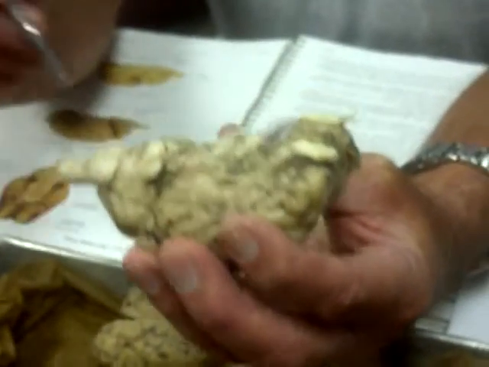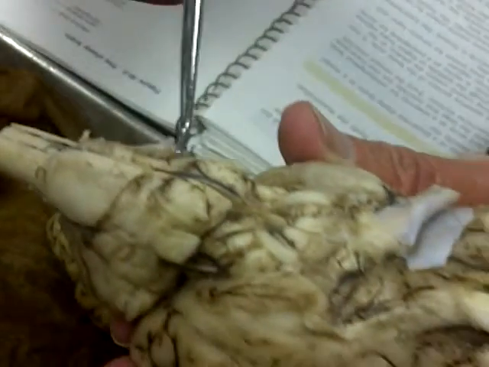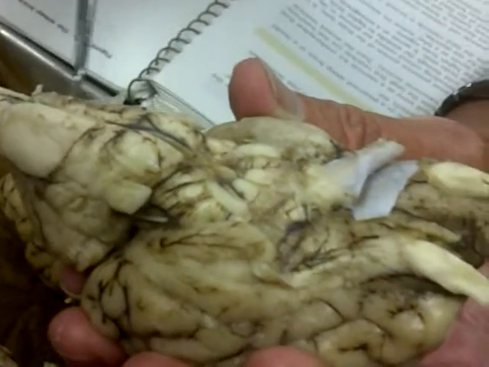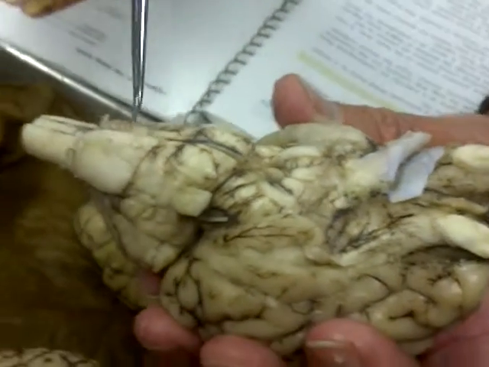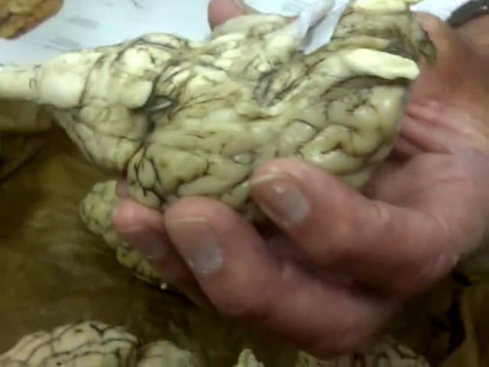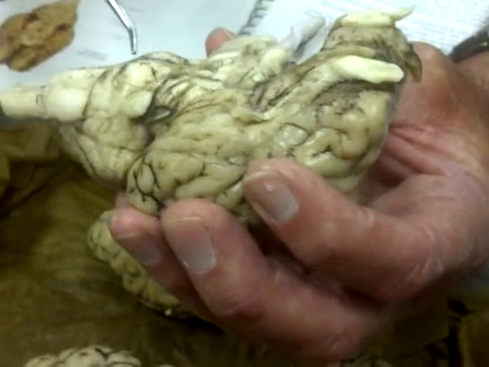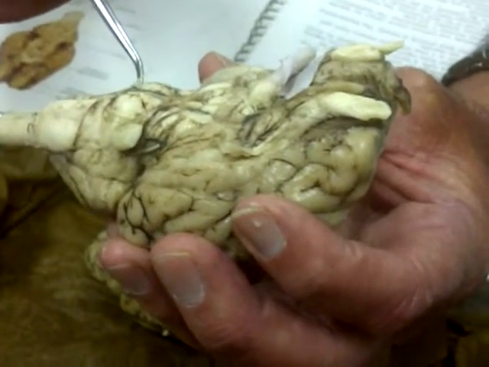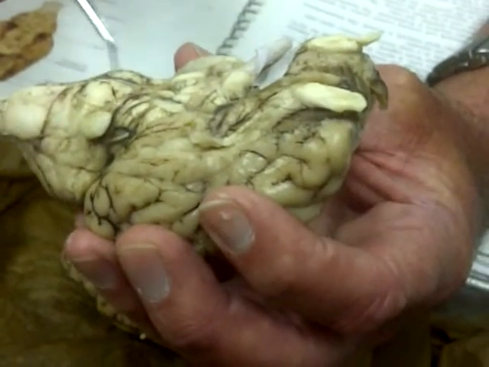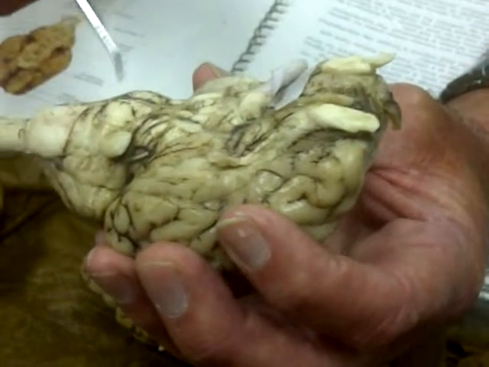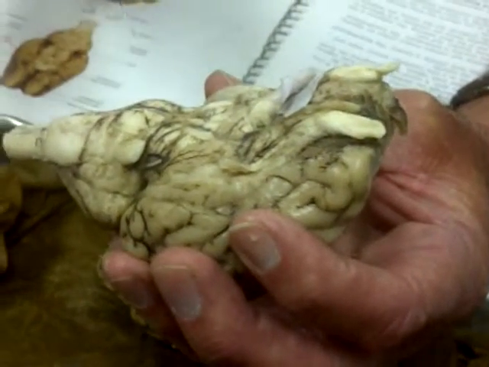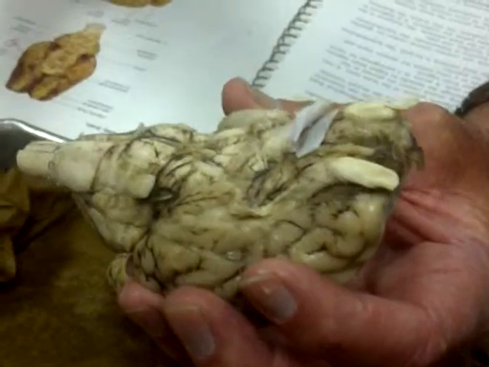The next part is the medulla, also called the medulla oblongata. It's this back part that leads into the spinal cord. Then these little round structures, where the cranial nerves sort of go over, right here, this is the pons.